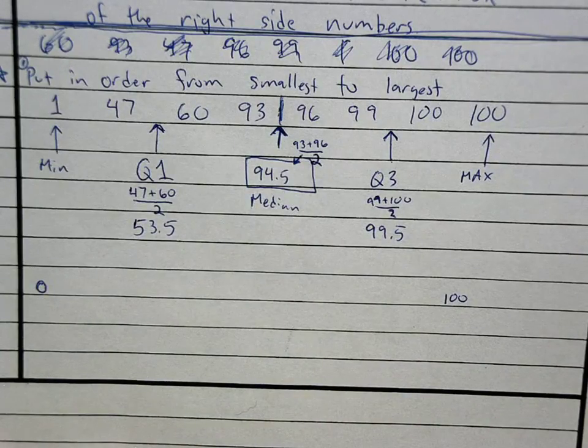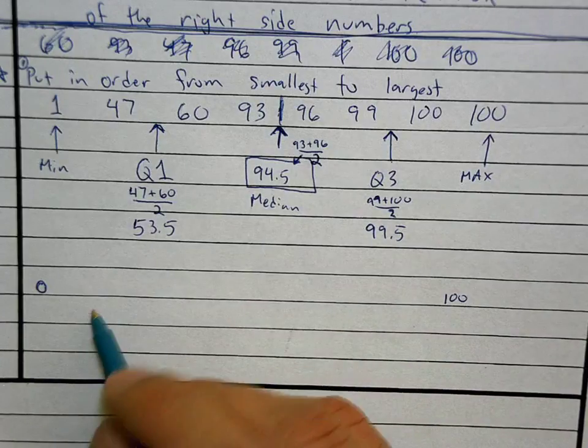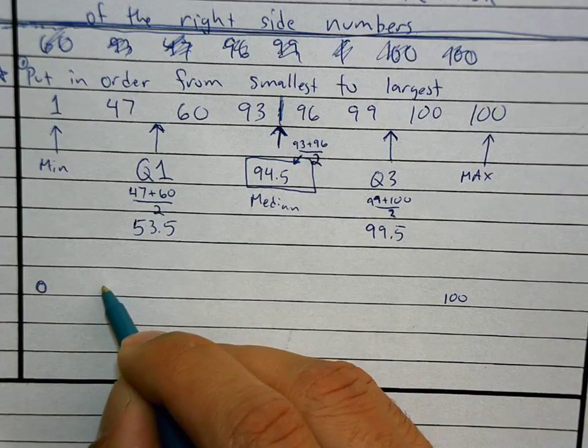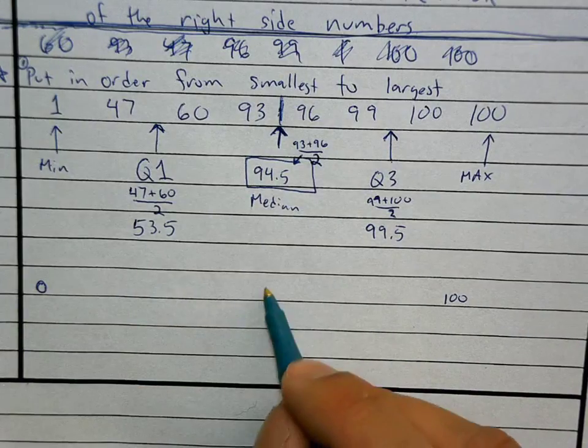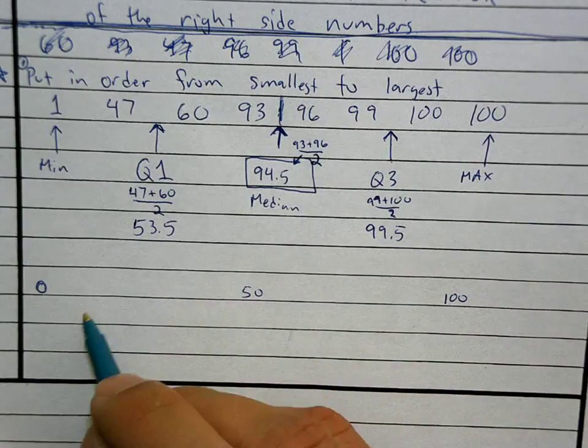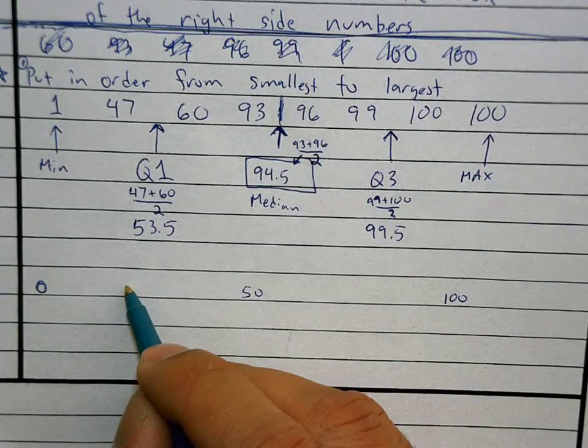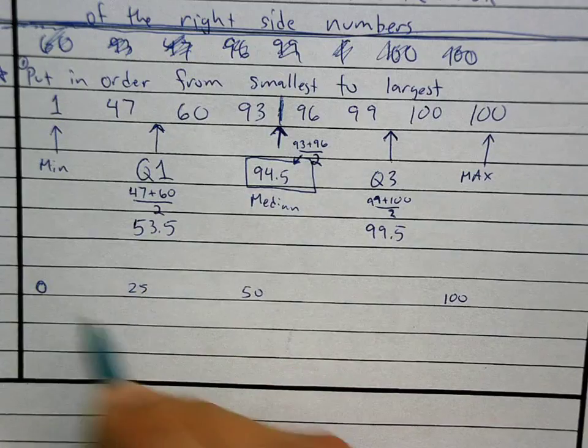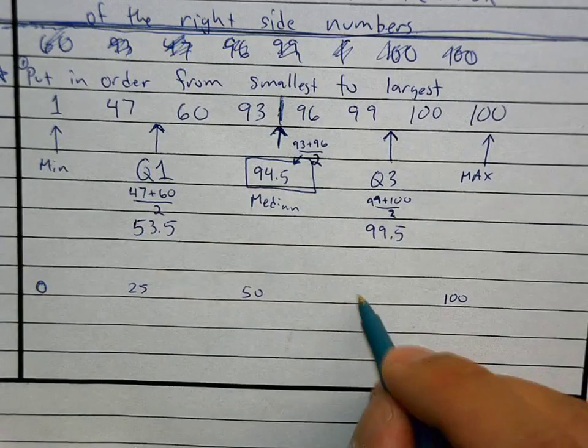I got to divide this up into equal pieces. So let's see, 50 is going to be here. I might as well go 25 here. 0, 25, 50, 75.